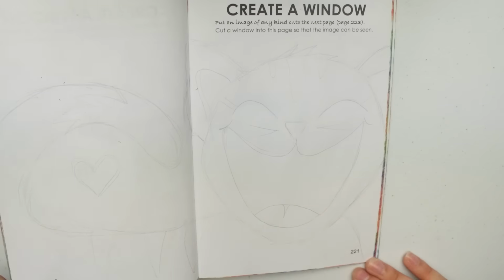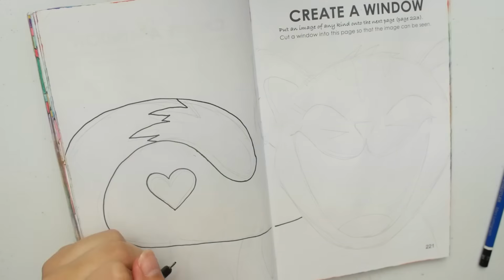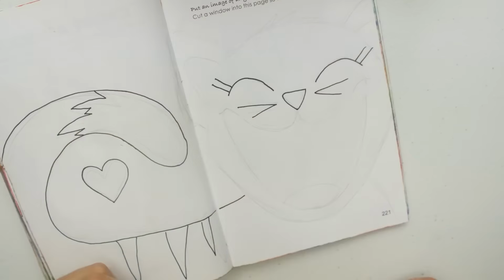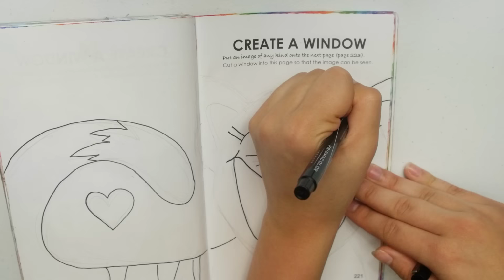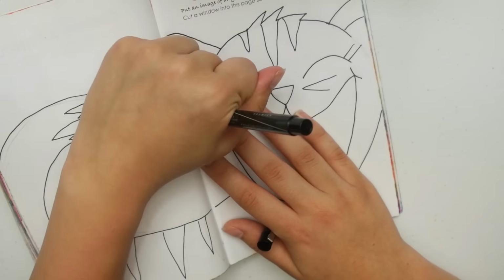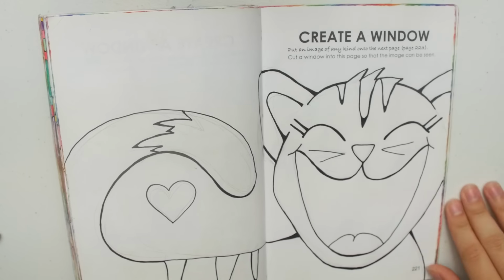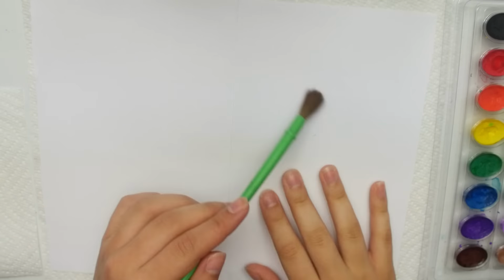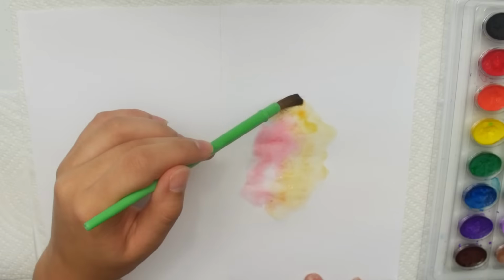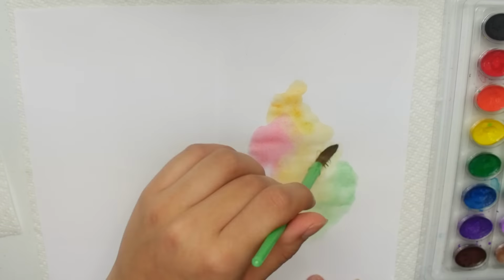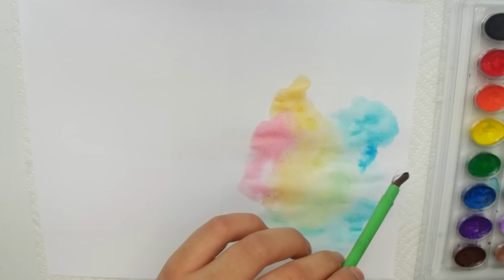But then I was like, you know, let's think outside of the box. So I have no idea where this idea came from. It's kind of weird. I drew a cat, as you can see, with a big laughing or smiling mouth, and on separate pieces of paper, I threw some watercolor on there just to create a nice blendy, colorful background.